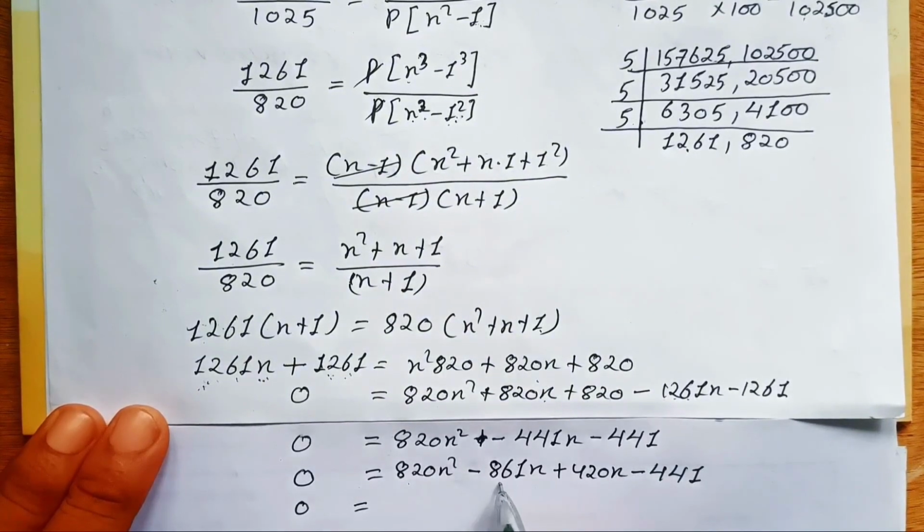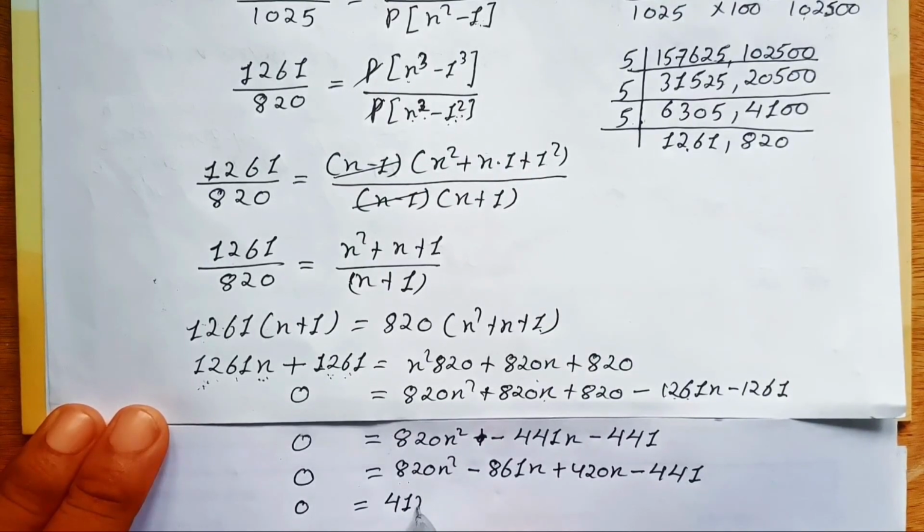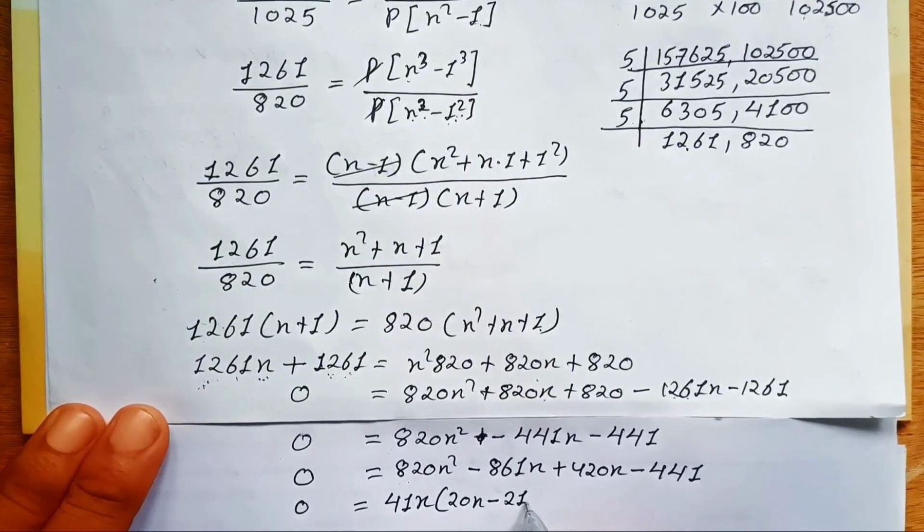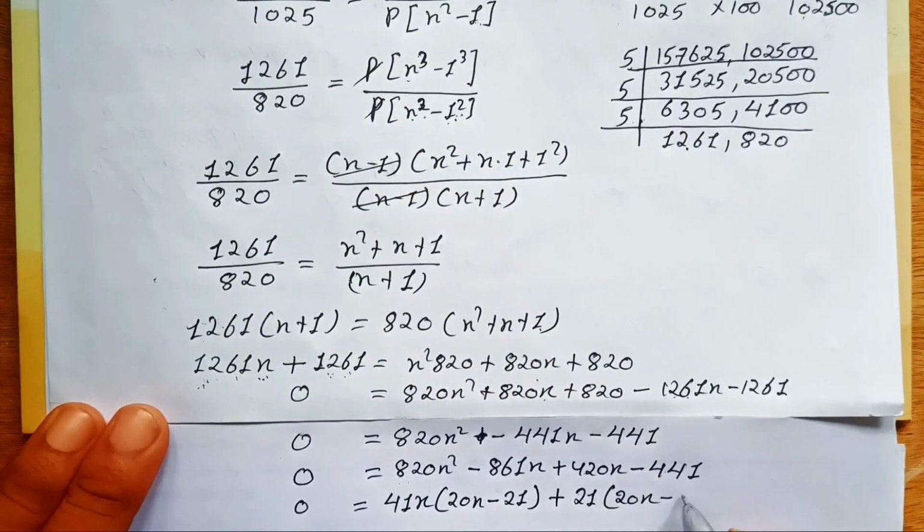Now we take common in these two, so the maximum common is 41x, and here remains 20x minus 21, and then after that the common is 21, so the remaining is 20x minus 21.